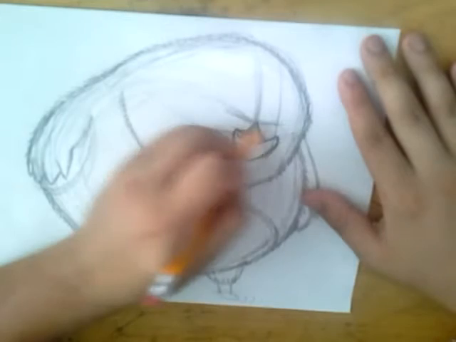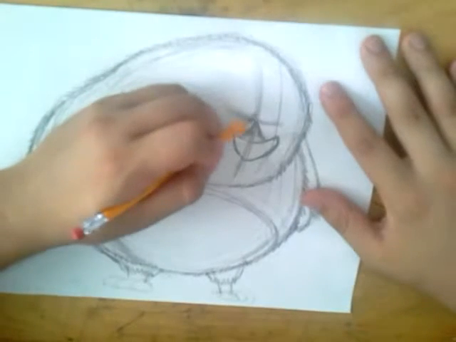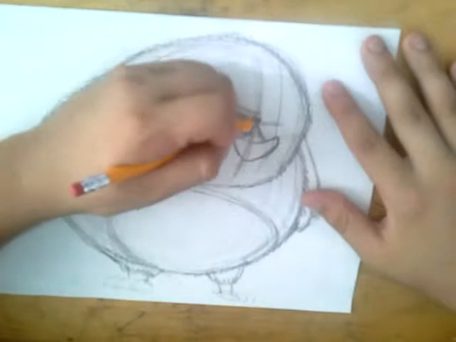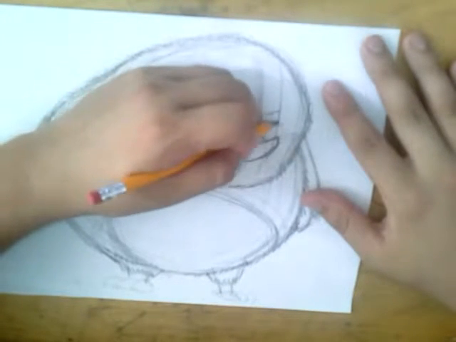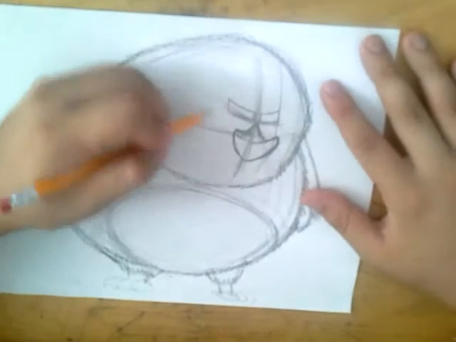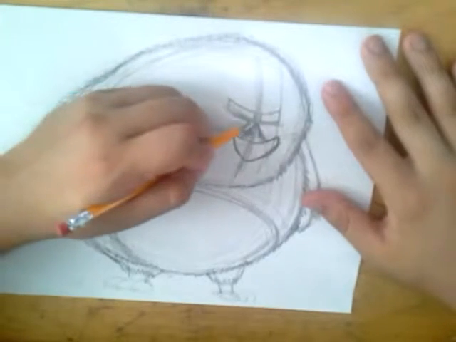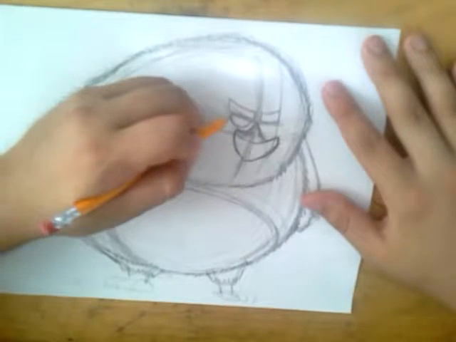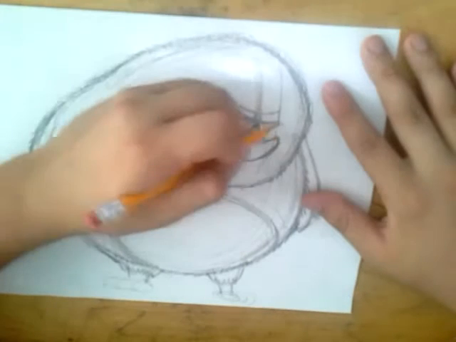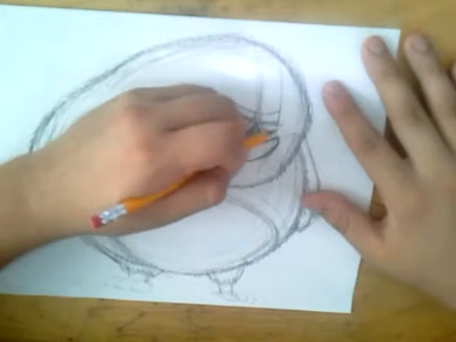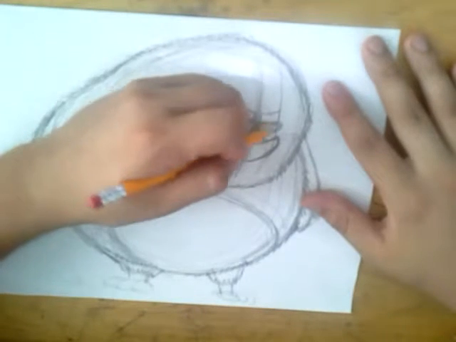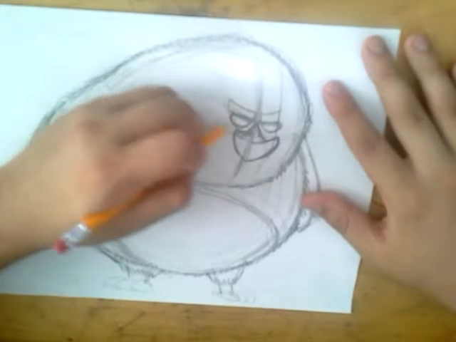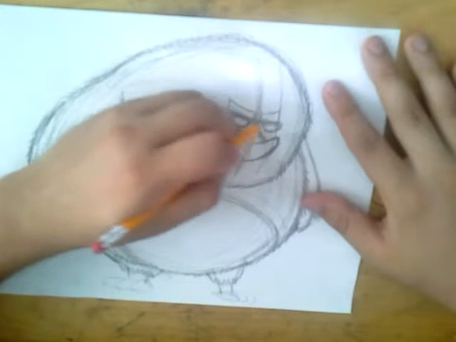Then gonna use this for his eyebrows. Gonna do little circles here for his eyes, or you can just do circles as well.